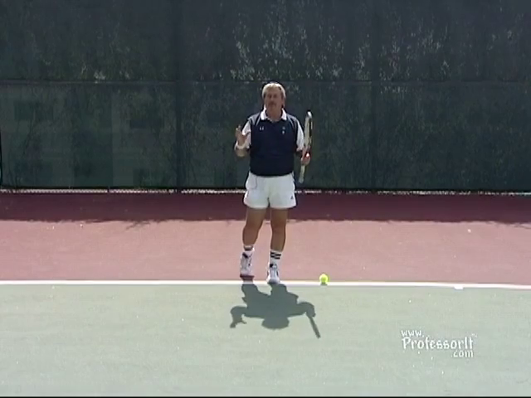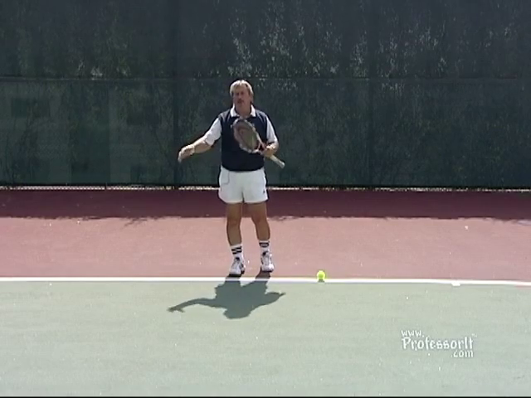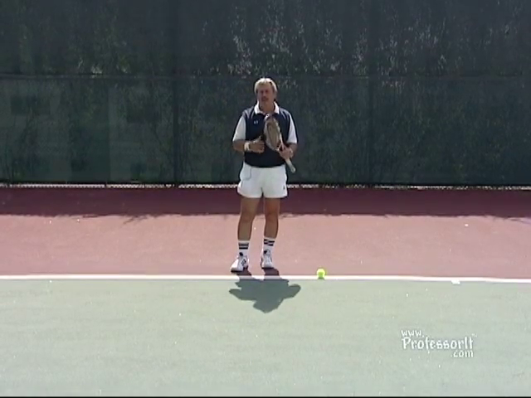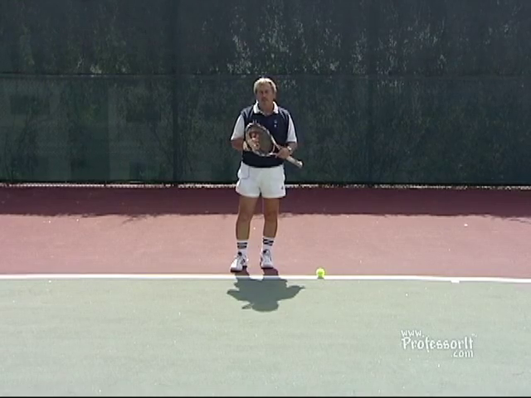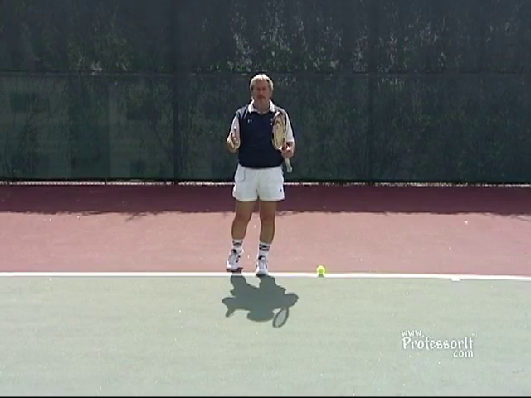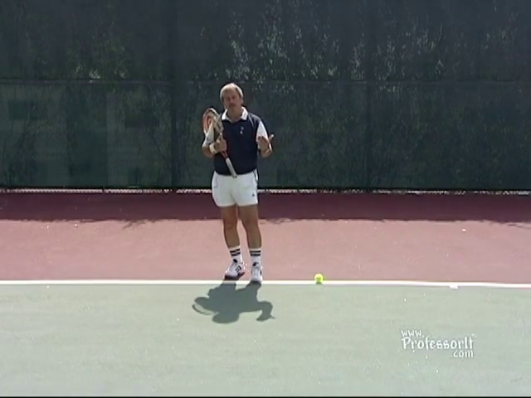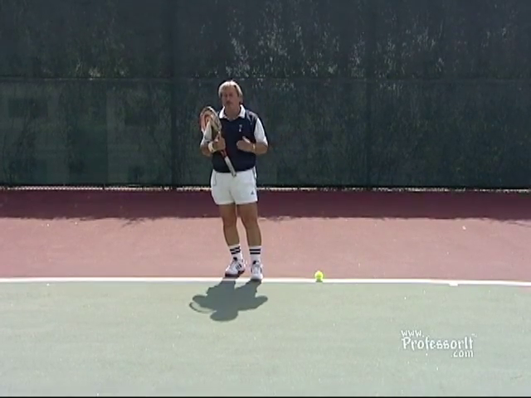Okay, so we're back here on the baseline. And I want to talk a little bit about how to move back here on the baseline, how to set yourself up for shots. Remember what we said earlier, 7 out of 10 balls that are hit are going to be hit cross court. This is why when you're watching the top players, your rallies are more cross court than they are down the line.